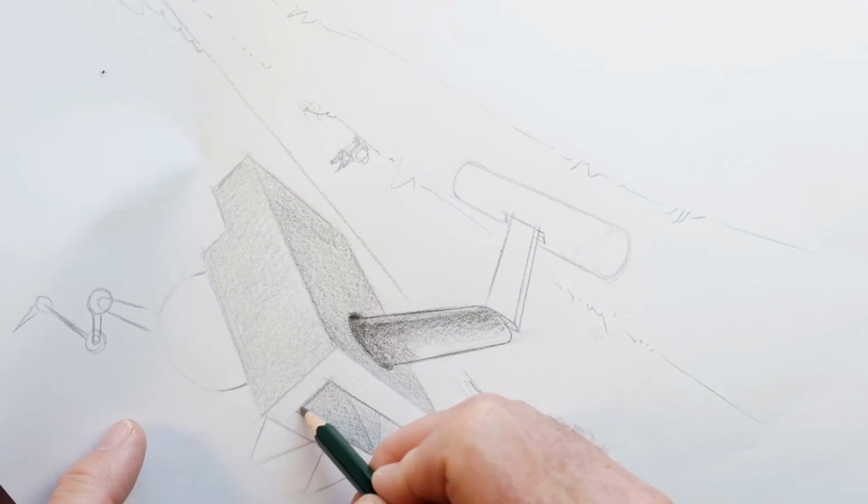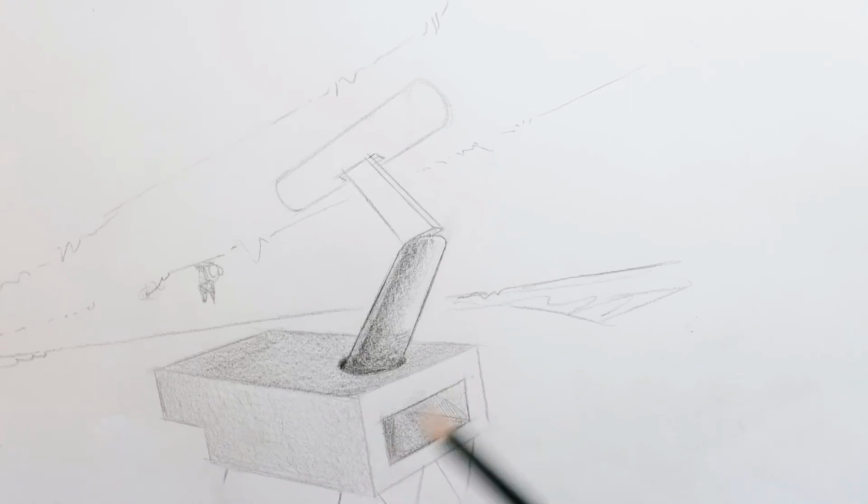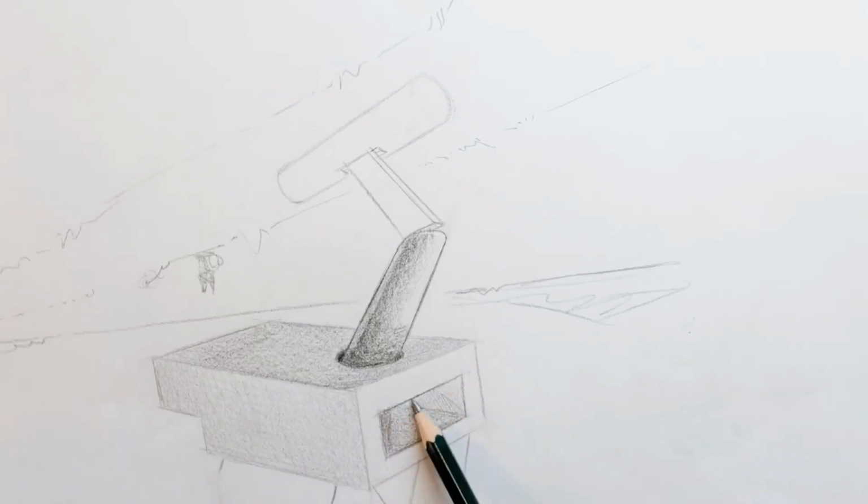And like any hole, unless there's a light source inside the hole, the shadow will get darker the further back you go. So the further we are into the hole, the darker the shadow.